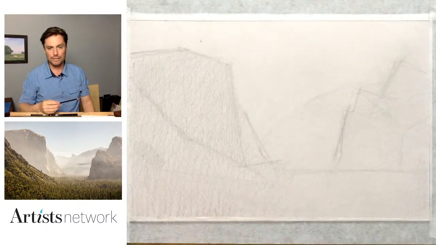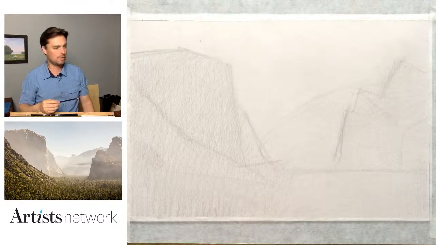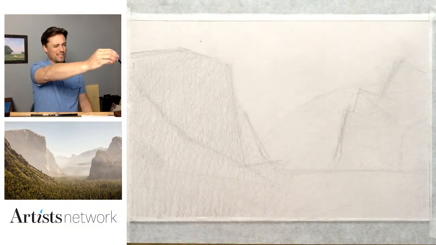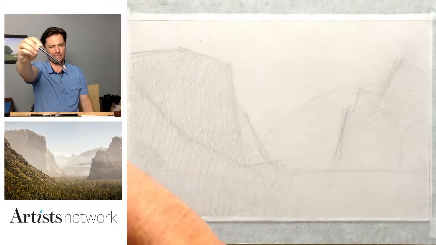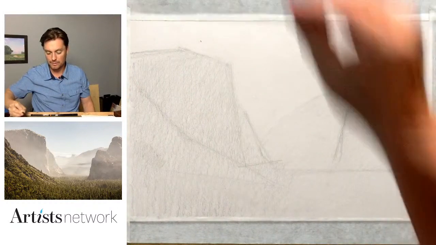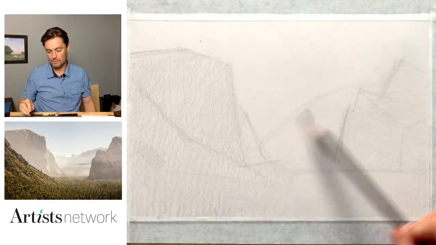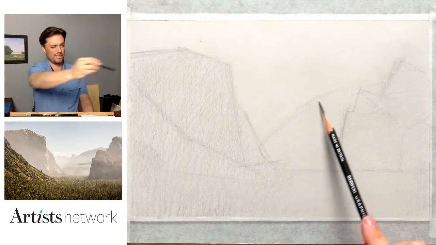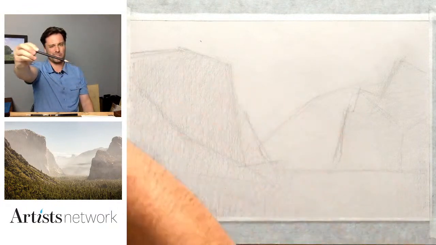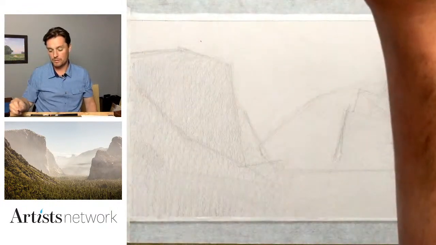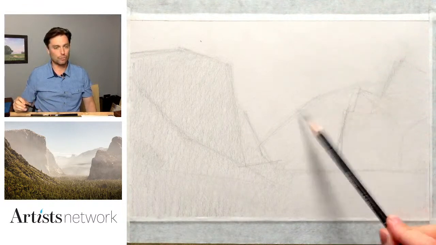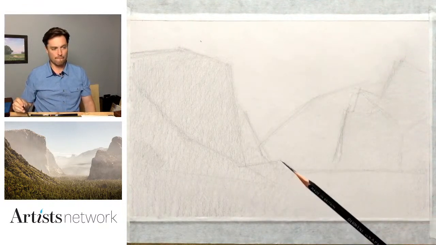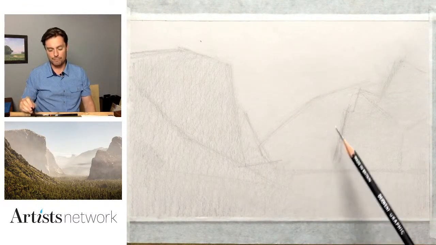Okay, so what I actually want to do is I need to correct that. Need to correct this hill here. Let your marks overrun if you need to. Okay, so now I need to put Half Dome in here.